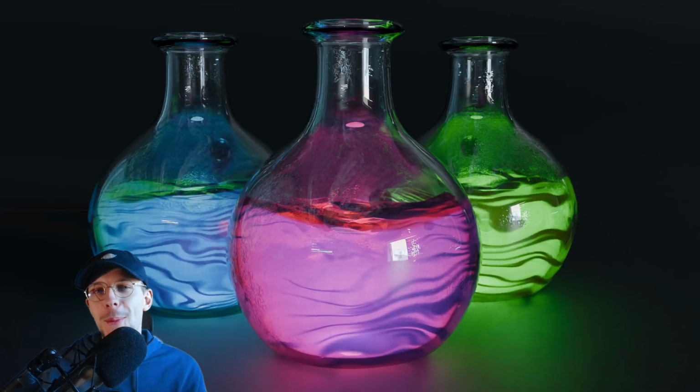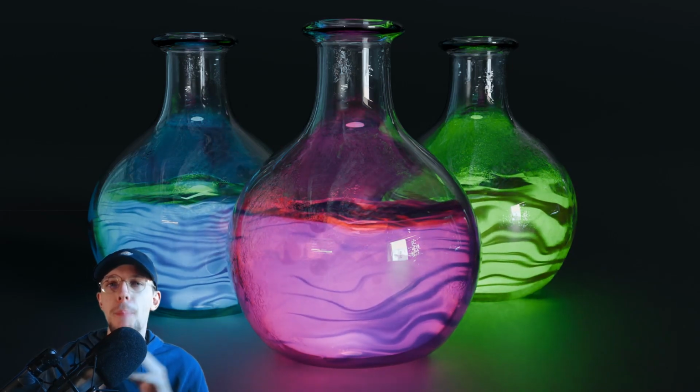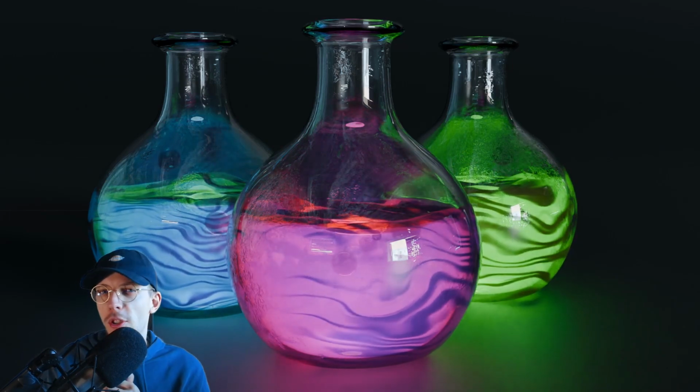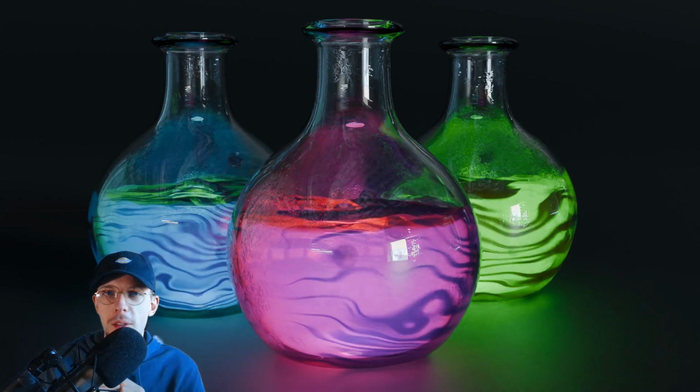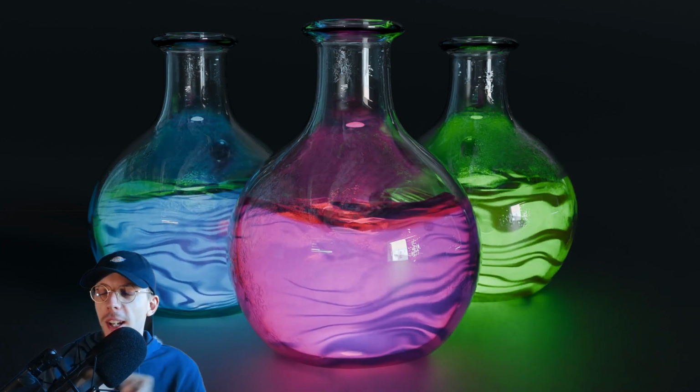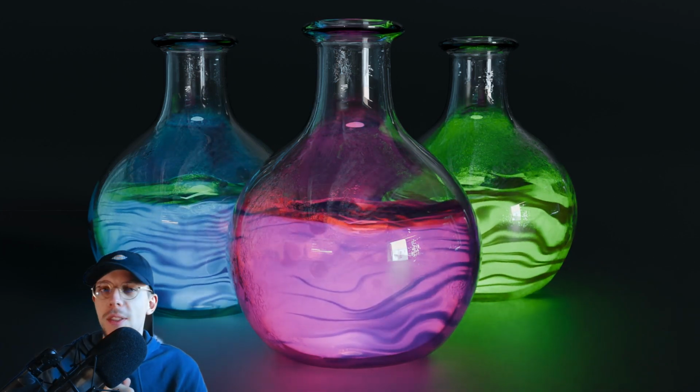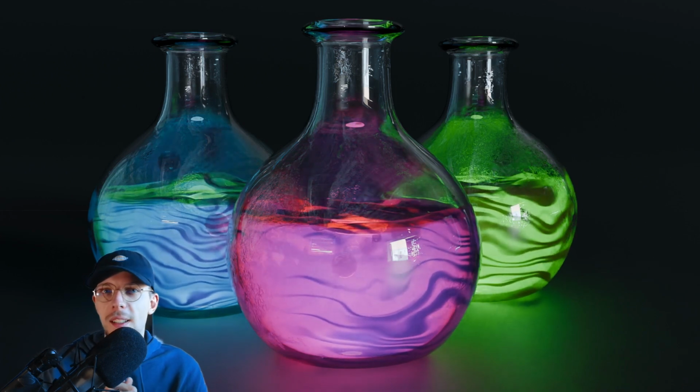Hello everyone and welcome. Today we're going to be creating a potion and we're going to use geometry nodes for displacement of the top of the potion. We're going to create bubbles, a nice procedural material as well, and we'll animate the entire thing.